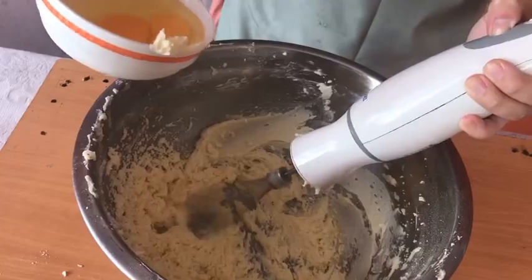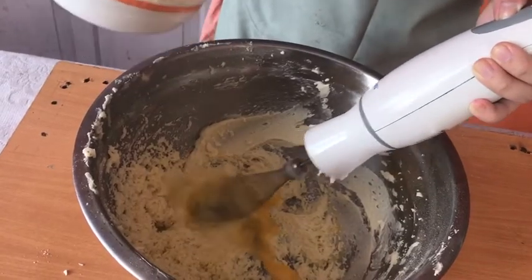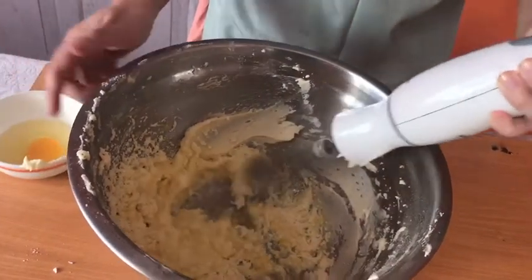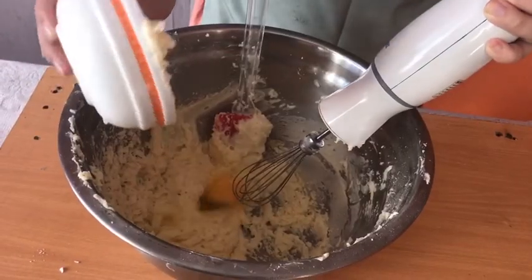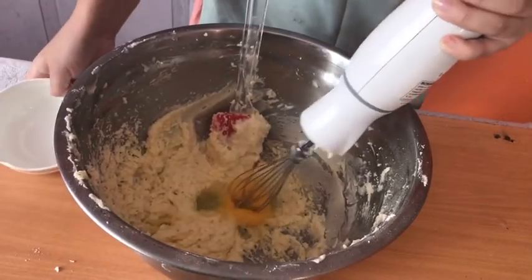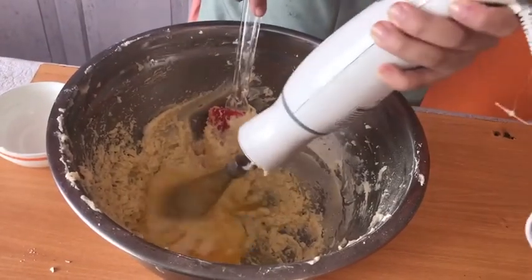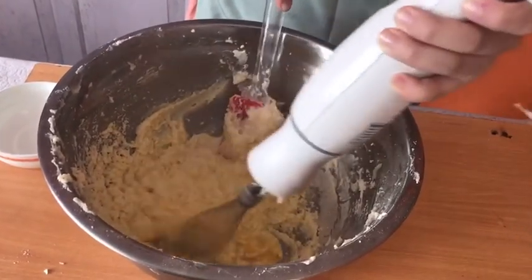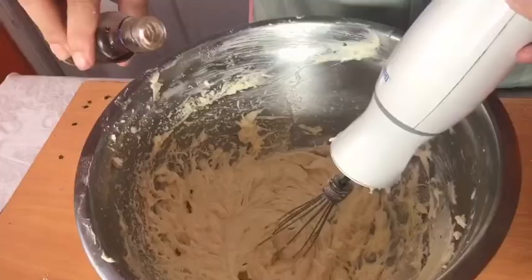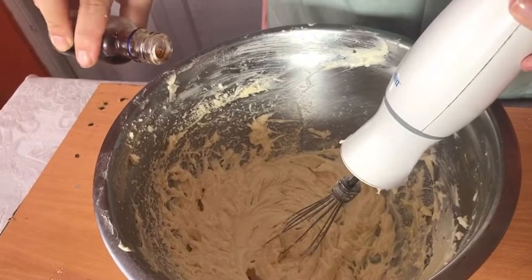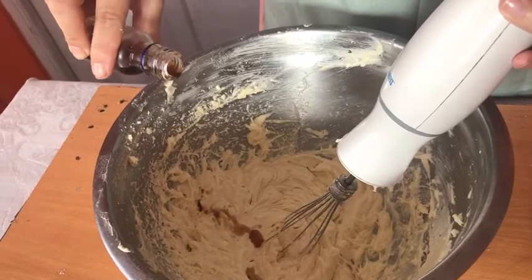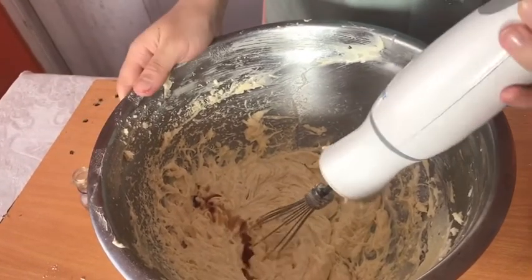Now 3 large eggs. If your eggs are small, then you may go for 4 eggs. Now I'm using 3 large eggs, one at a time, not all at once. Mix this for 2 to 3 minutes at high speed. And add 1 1/2 teaspoon of vanilla essence.